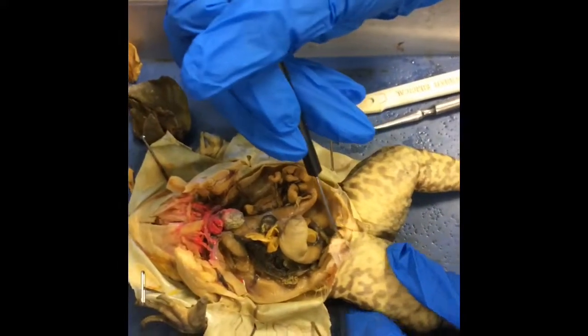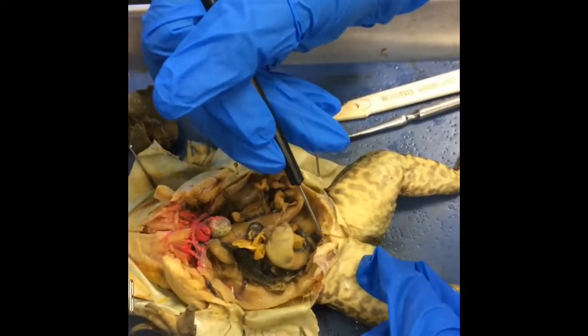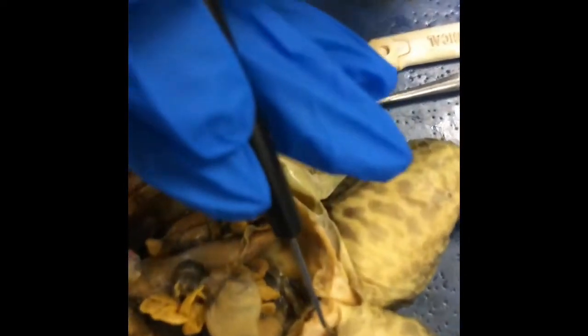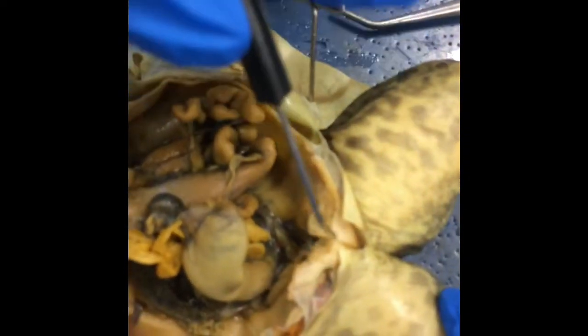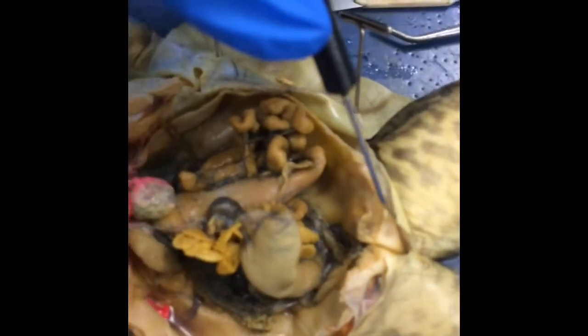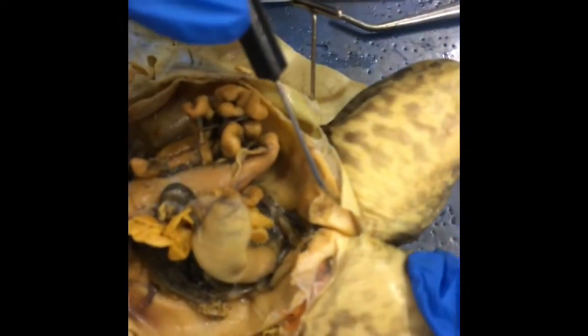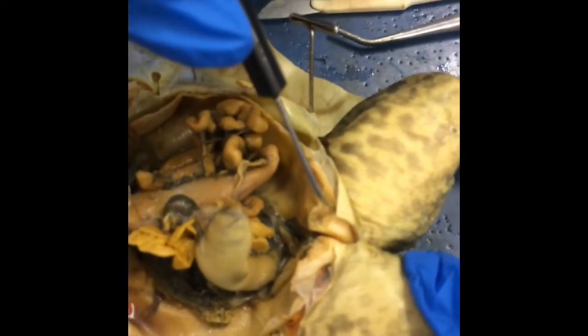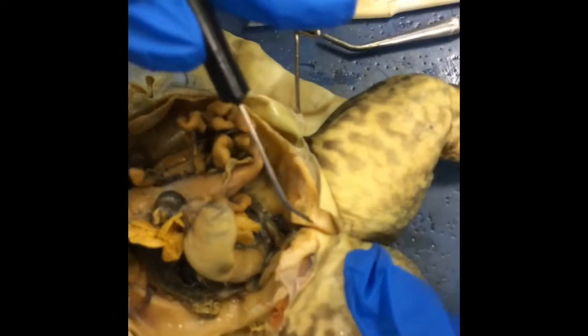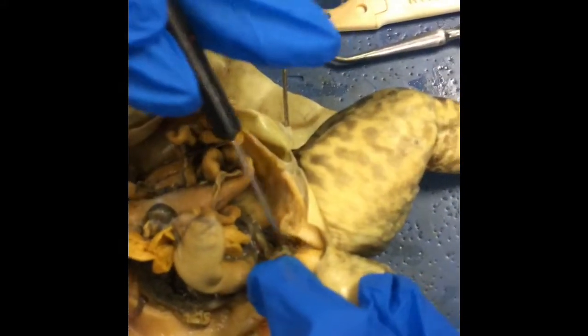Here we have the urinary bladder. The waste in the form of urea and ammonia is stored in the urinary bladder until it is released into the external environment through the opening of the cloaca, which is here.